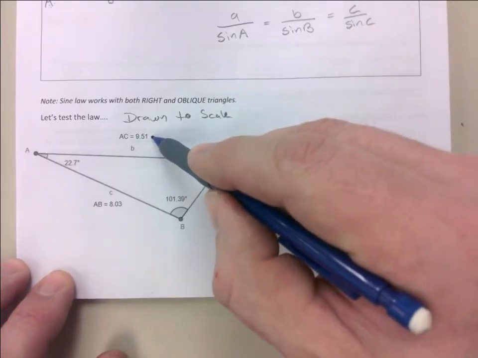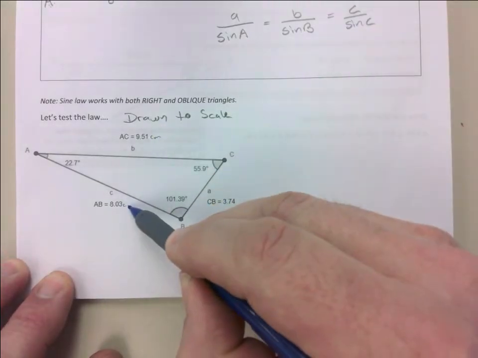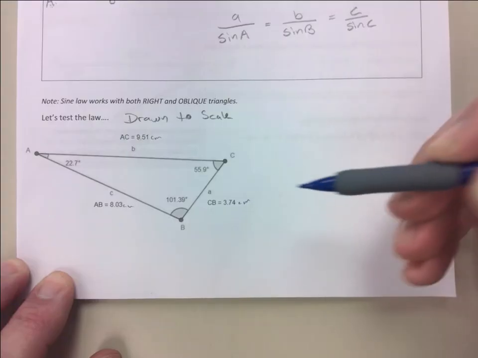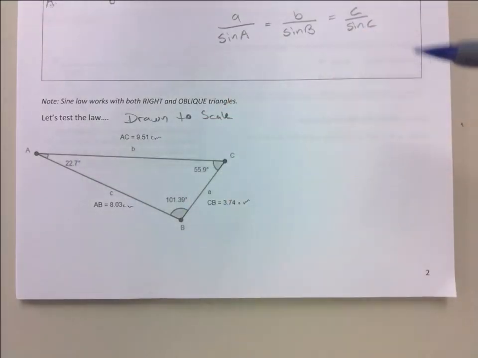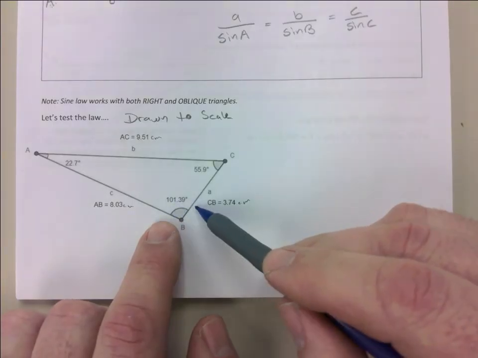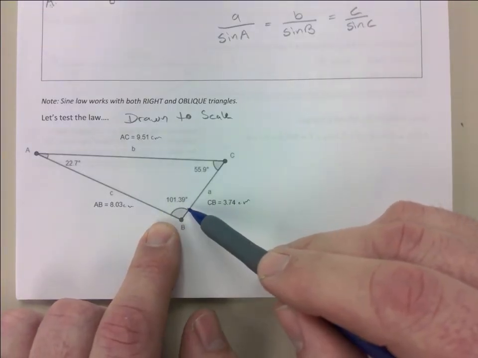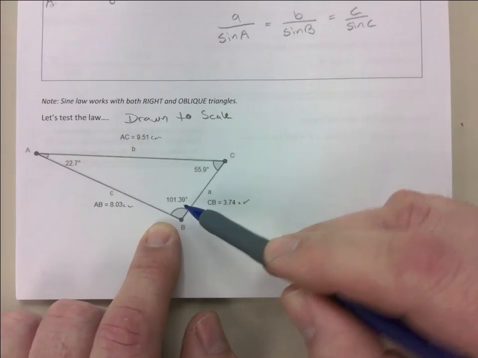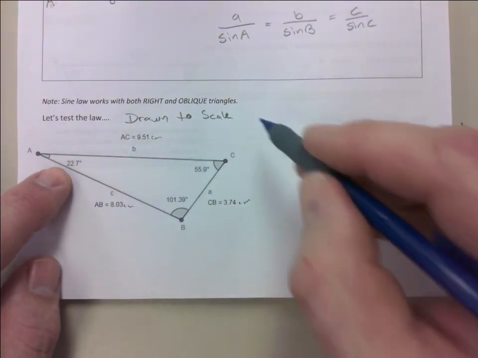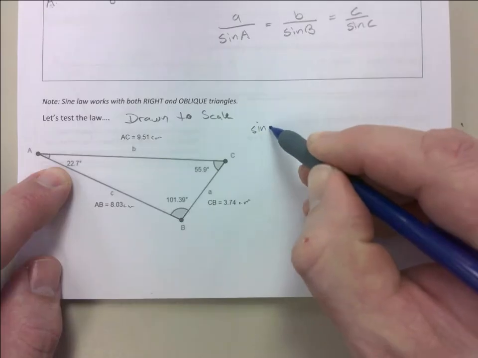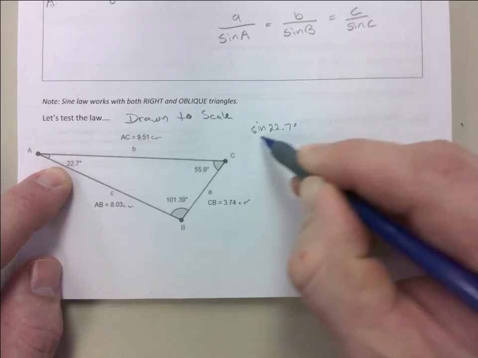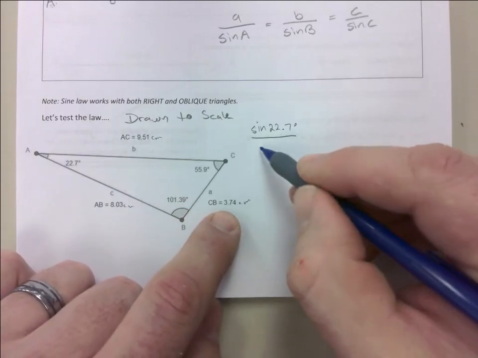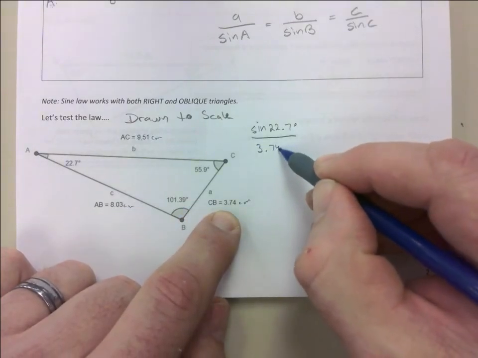Everything is in centimeters if you want to write that down. And these angles are actually, if you were to measure this angle, you would measure 101.39 degrees. So let's take sine of 22.7 degrees and divide it by the side length across from it, 3.74 centimeters.